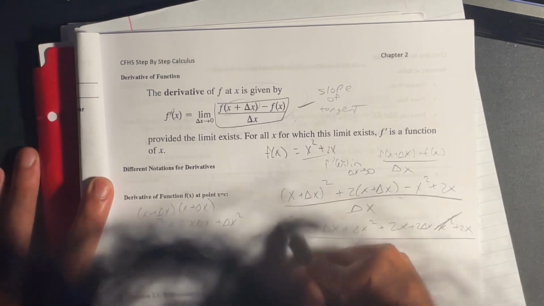This cancels with this. See, this combined with this. So what I'm seeing is that this is going to be 2x delta x plus delta x squared plus 4x over delta x.